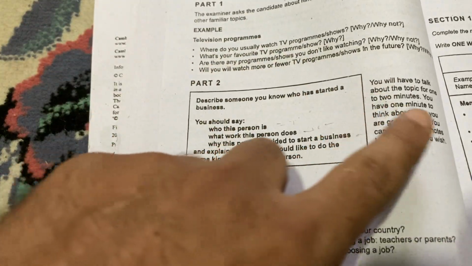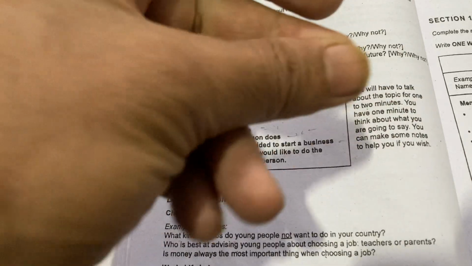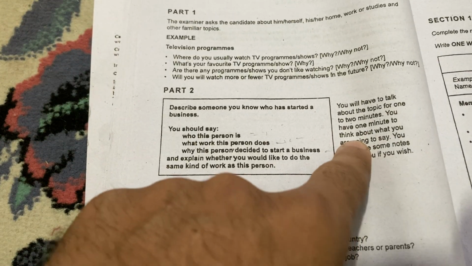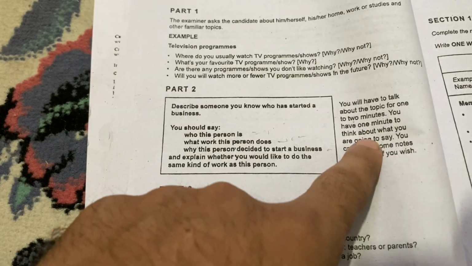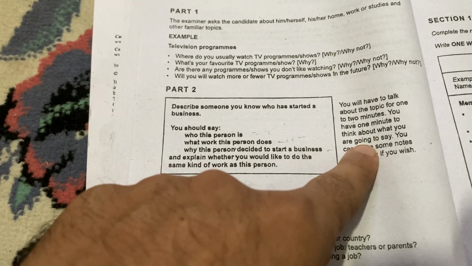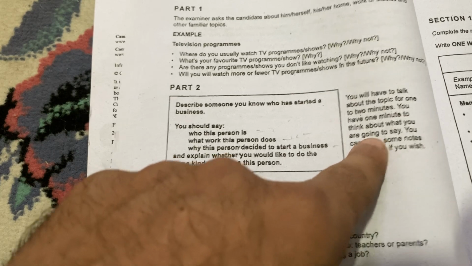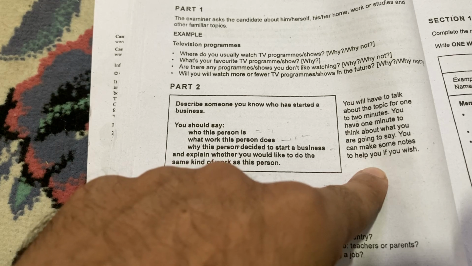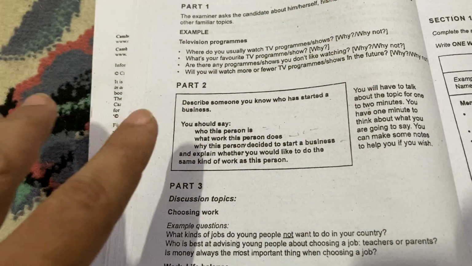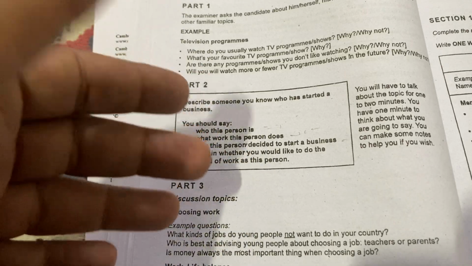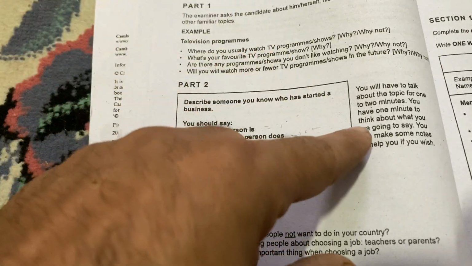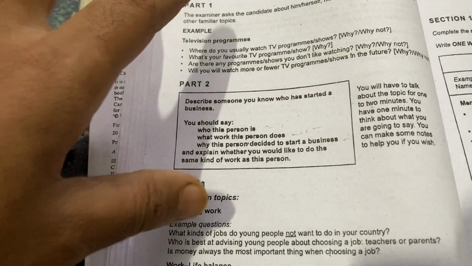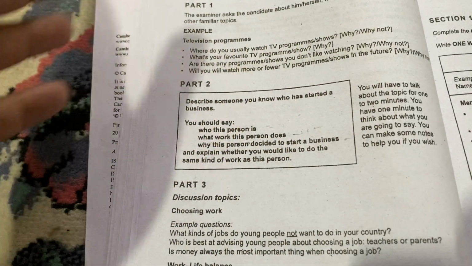Now you are given 1 minute, and it will go very quickly. What you should do in 1 minute is just try to make some points. Okay, who should I talk about? My uncle. What sort of business? Why did he decide to do this business? Make a note. And the last point, would I like to do the same business in the future? Just make your points. It will help you when you run out of words. You will just look down at your notes and say, okay, now I have to talk about this. The clue here is you need to cover all these points.